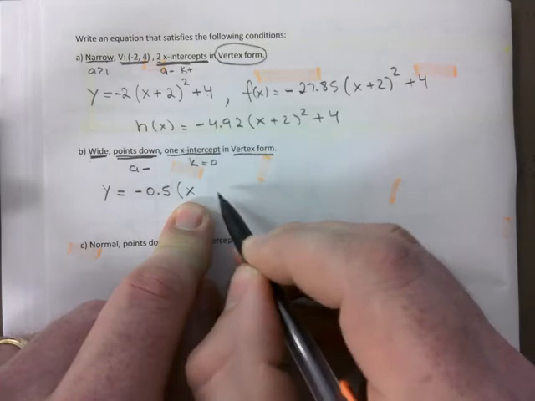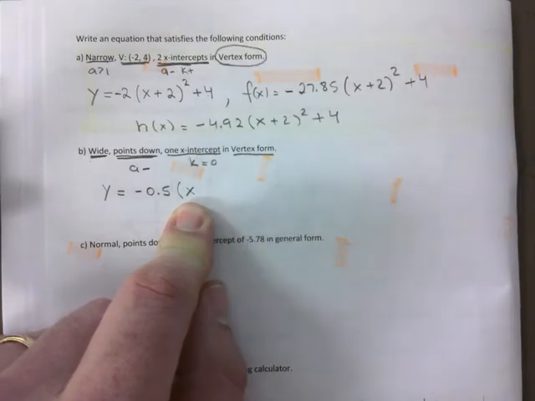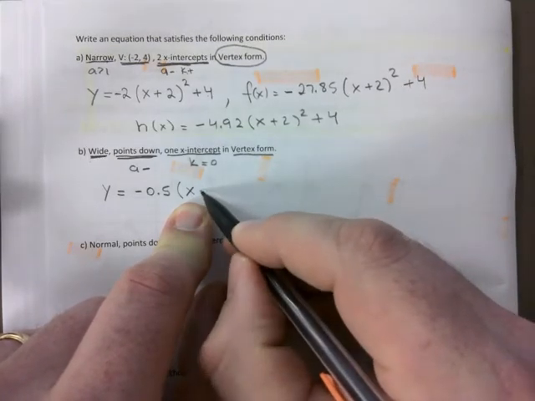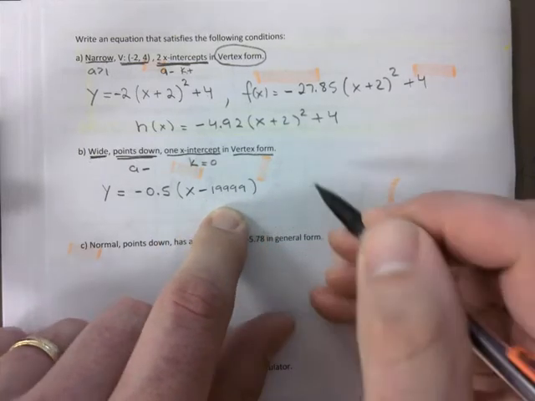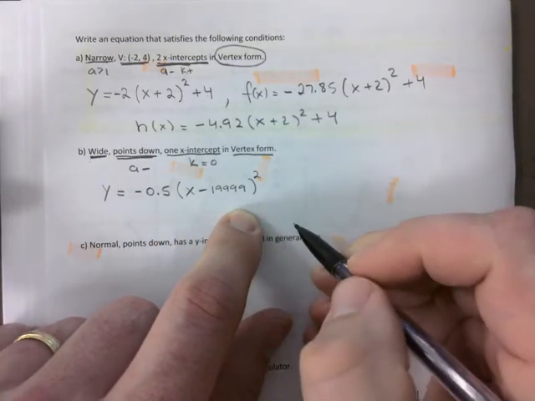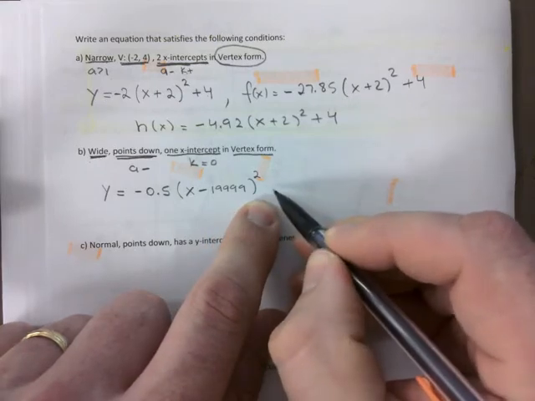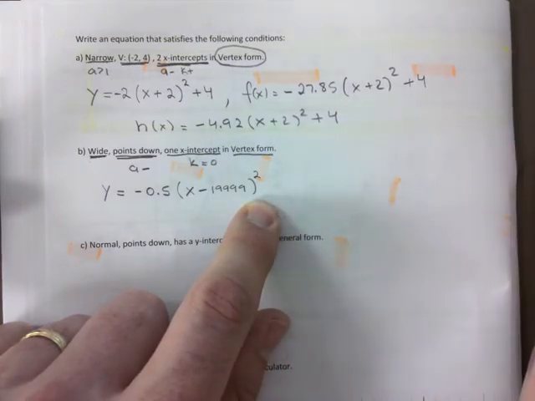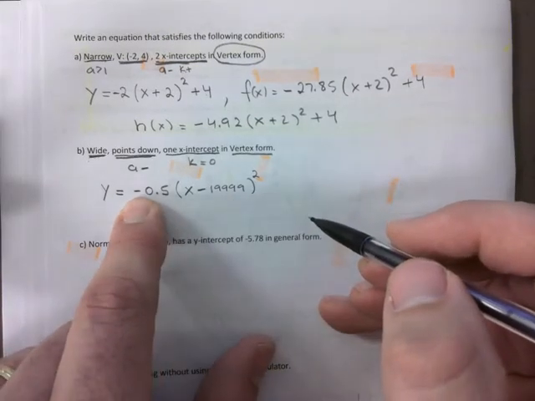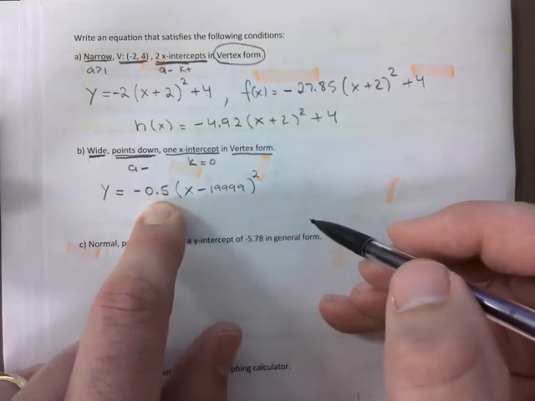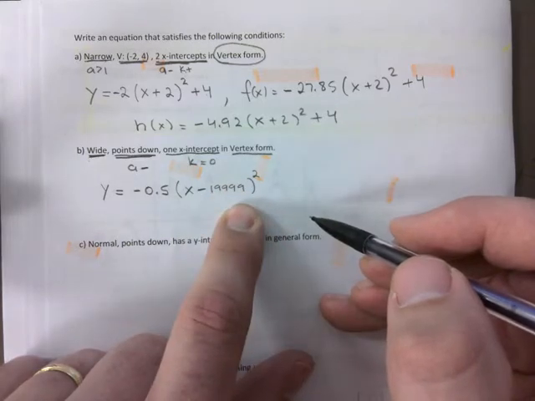Does it matter what the x value is of my vertex? No. So let's go, right? Squared, don't forget that. And then plus 0. I'm not going to worry about that, right? So points down is wide, 1 x-intercept, right? Boom.